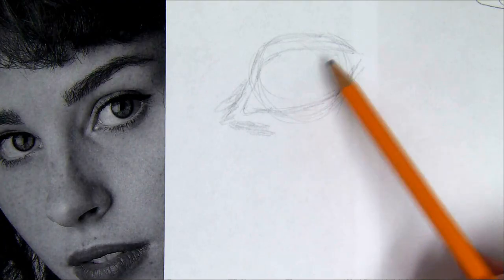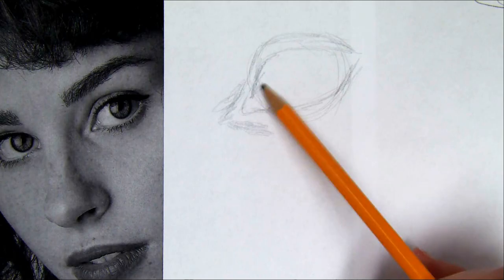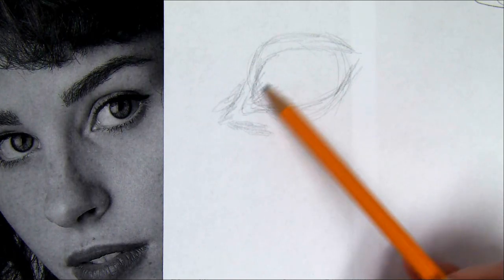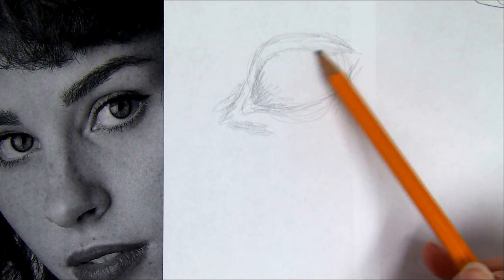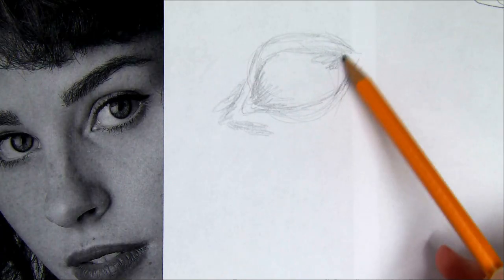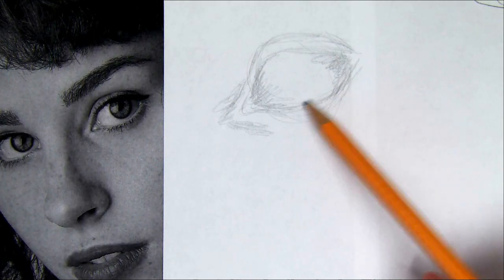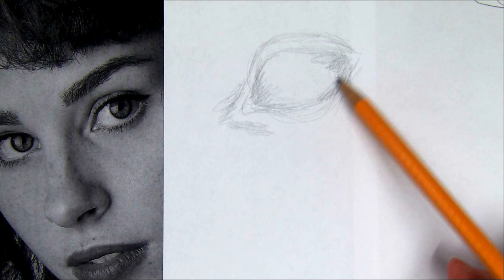All right, we are going to shade that eyeball as a spherical shape. So it's going to have contour. It's going to have lights and darks. Particularly, think about where your light source is coming from.